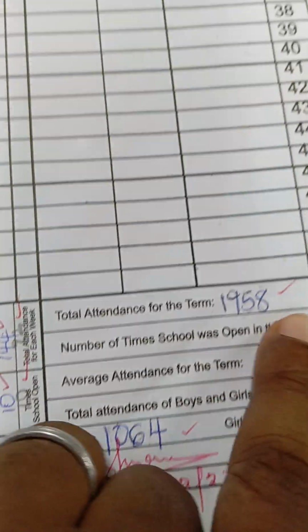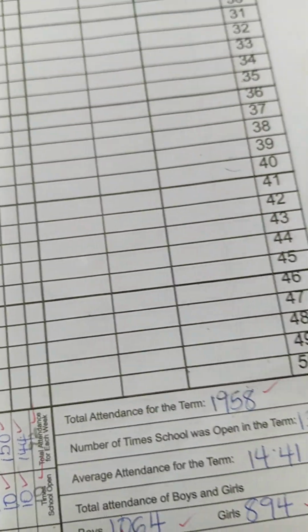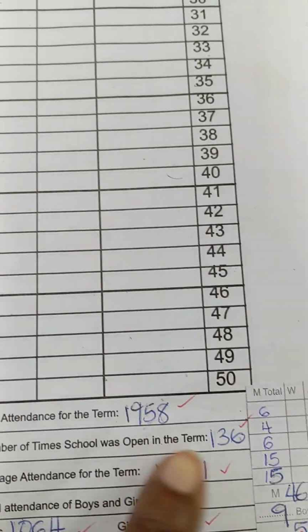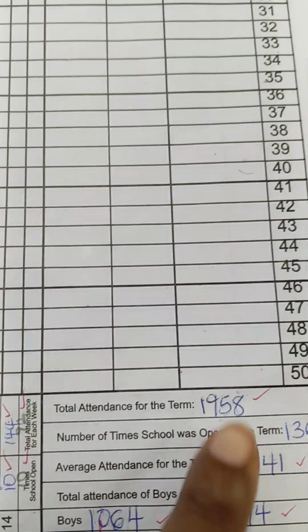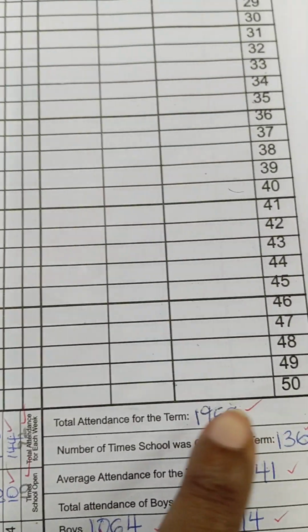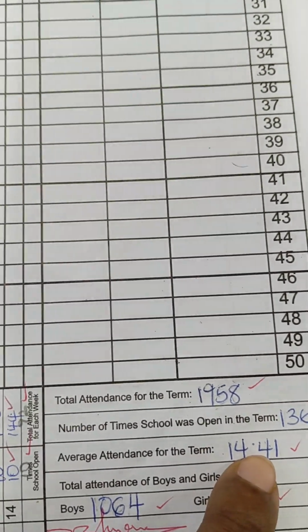So by the time we calculate all of this, it gives us a total attendance for the term. All right? So this total attendance for the term, we bring it down here. Add everything up, it gives us this. Now, what is the number of times school opened? That is the addition of the tenths, the times school opened per term. The addition is what we get here. And then the average attendance, we divide this with this. So we are dividing 1958 by 136 to give us an average attendance for the term.